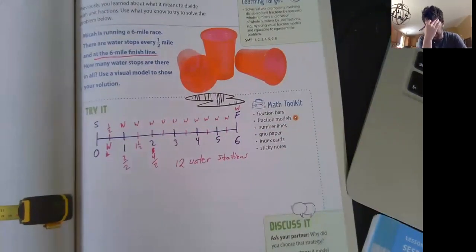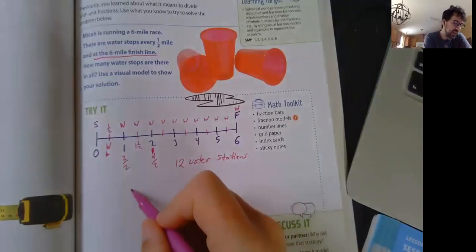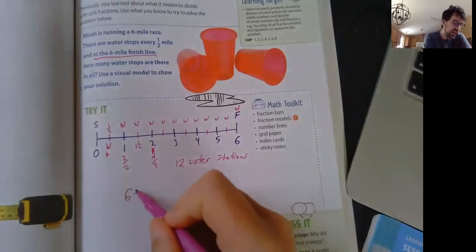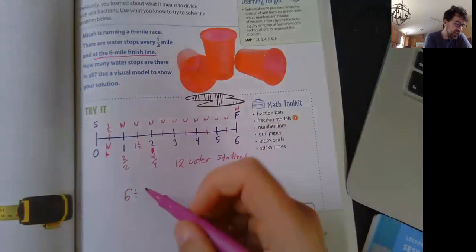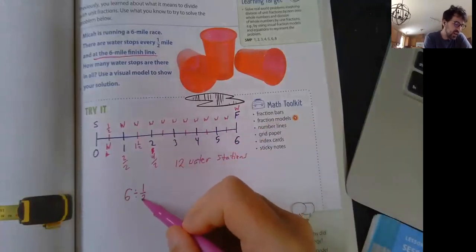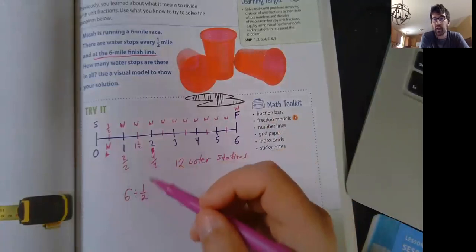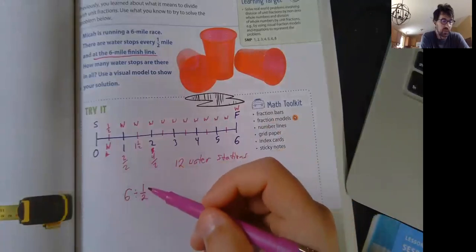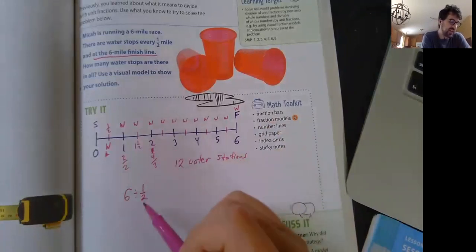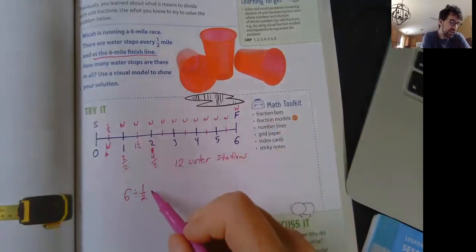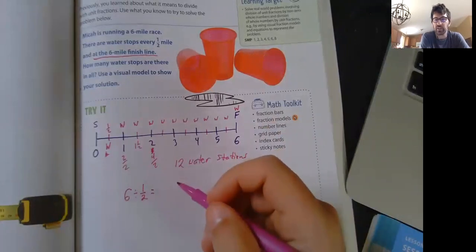Okay, mathematically, what did we actually do? So we logically just solved the problem, right? We planned it out, we solved it, we were able to break it down and do all that, right? But what we did here is we took the 6 miles and we divided it into one half mile segments, right? Okay, so the problem is 6 divided by 1/2 is going to give us the number of water stations, all right?